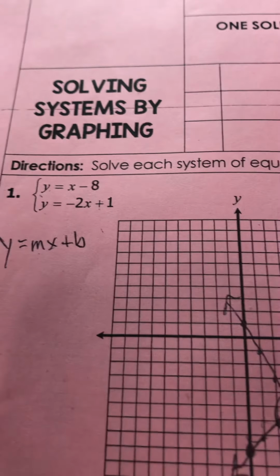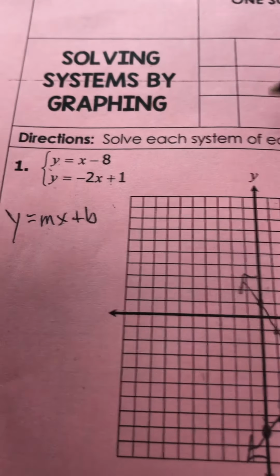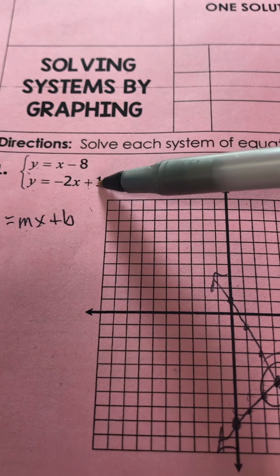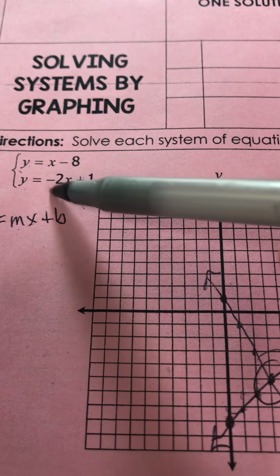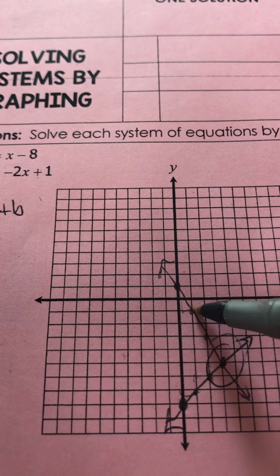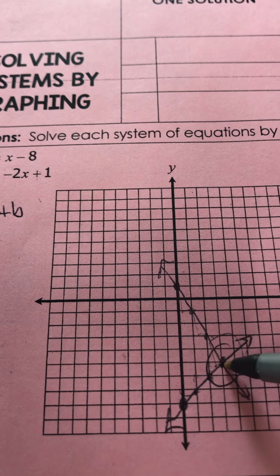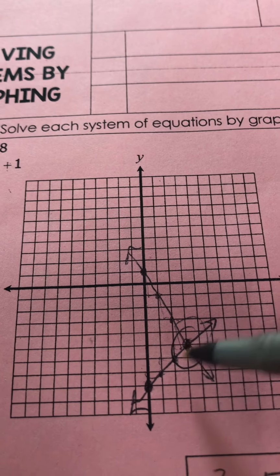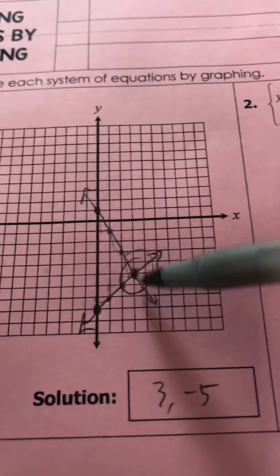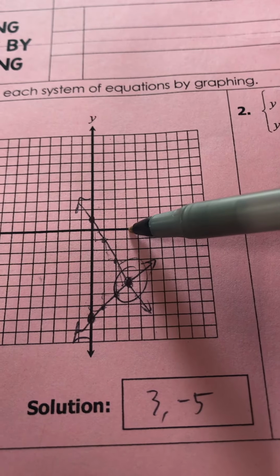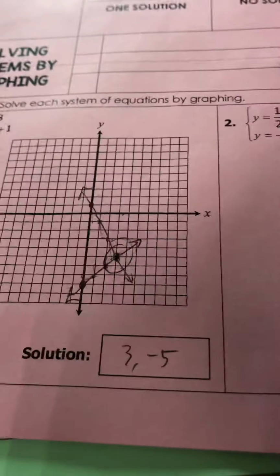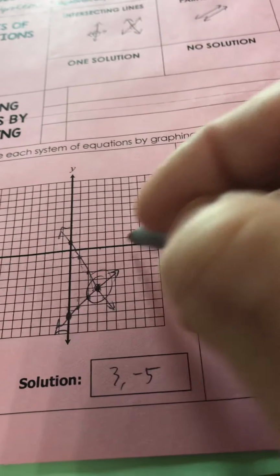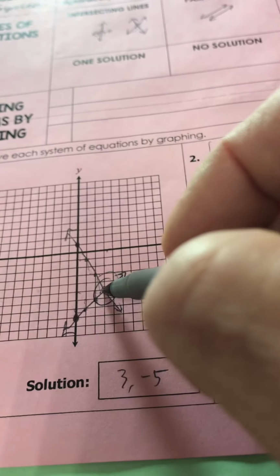Remember, we're using y equals mx plus b, where m is the slope and b is the y-intercept. Remember all that from early on in the year? So for this one, I start at the plus 1 for my y-intercept, so I put a point there. The slope is negative 2, so I go down 2 over 1, down 2 over 1, down 2 over 1. That's as far as I need to go because I see that the two lines intersect right here at 3, negative 5. That's my point of intersection. Remember, this is your x value, 3, and this is my y value, down below the origin, negative 5.